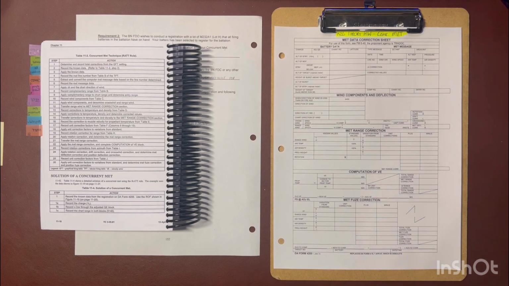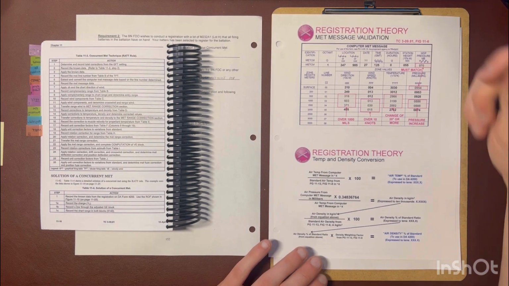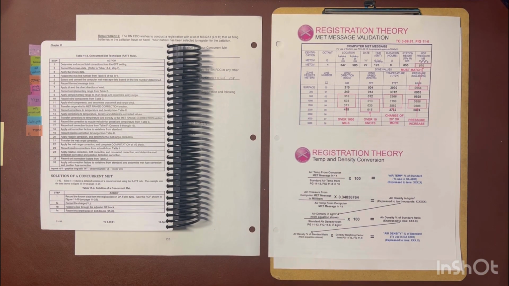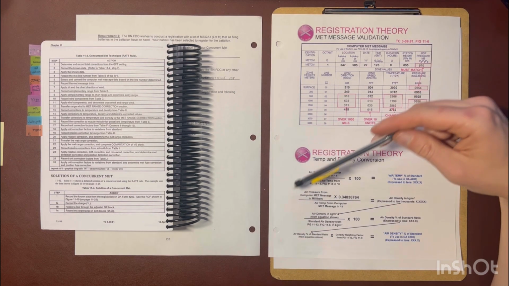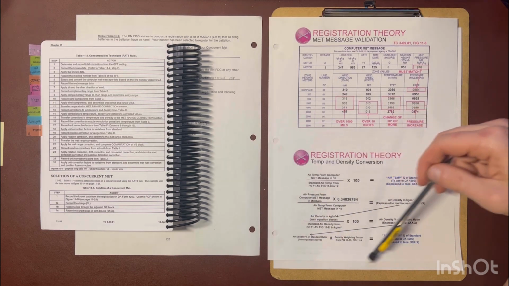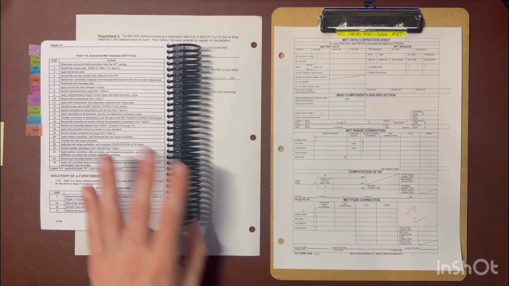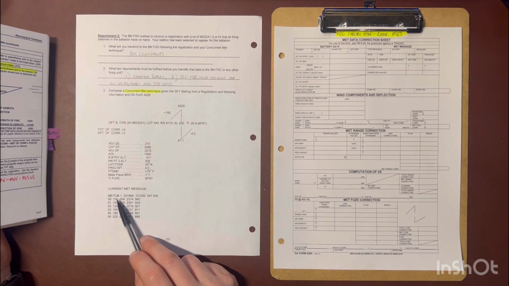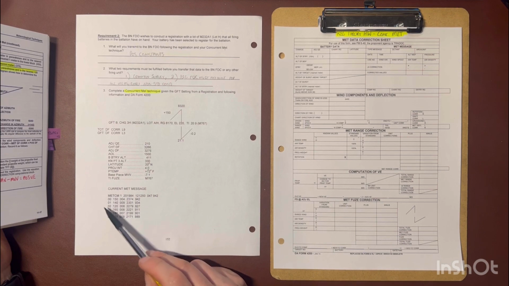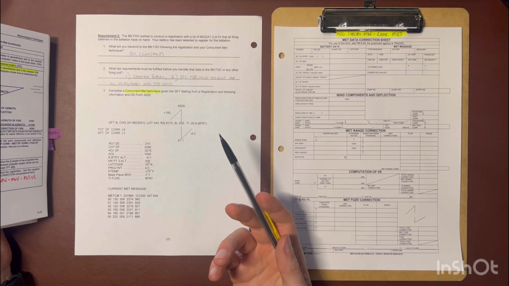And then if you have it, you can print out the slides from the class, or you can just go ahead and take a screenshot of this and make your own notes. But I have my MET message validation, and then I have my temperature and density conversion equations, right? Because I guarantee you, let's look at it right here. Yep, we got a computer MET message, which is really the only way that we can actually calculate and transmit MET these days. We can no longer do ballistic MET messages, right?